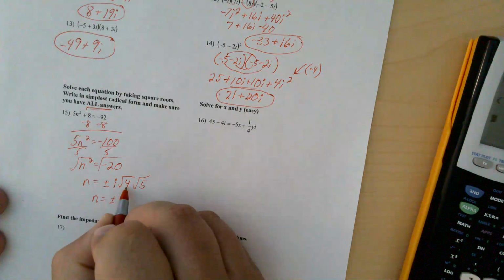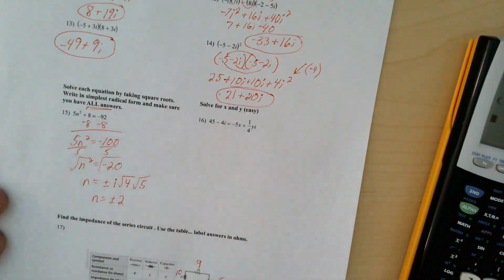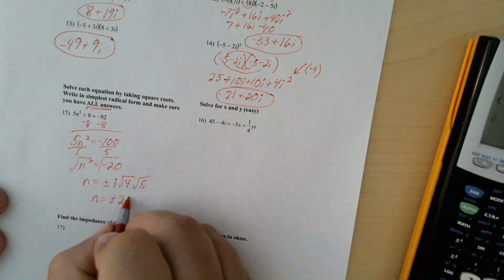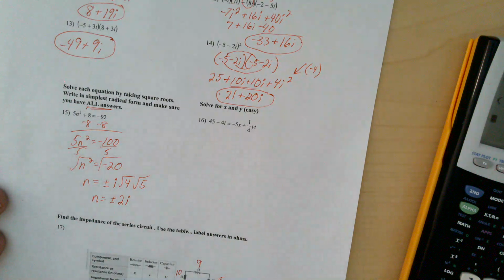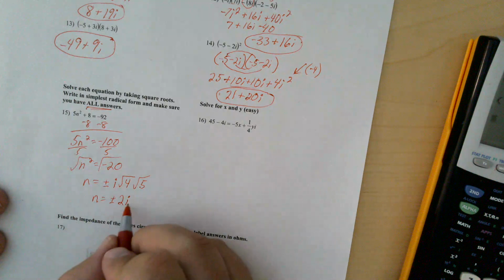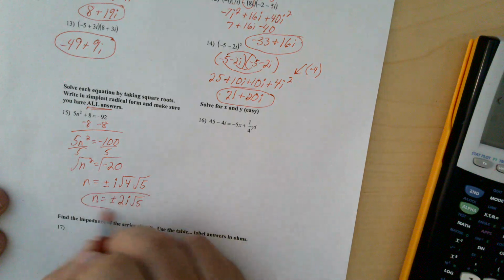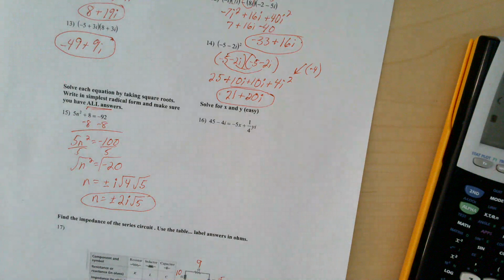Final answer. I take the square root of 4. It becomes a 2. I prefer you put your 2 first, then this i. If you have i2, I can't mark it wrong. It just looks goofy. And then root 5. And you are done. Okay?